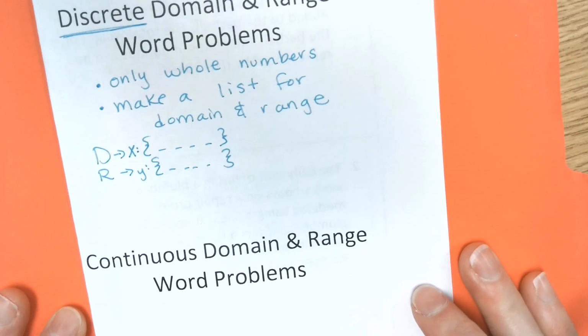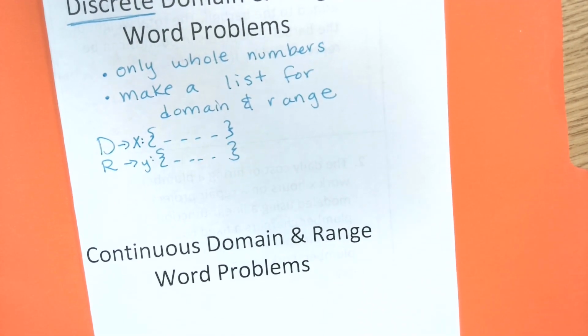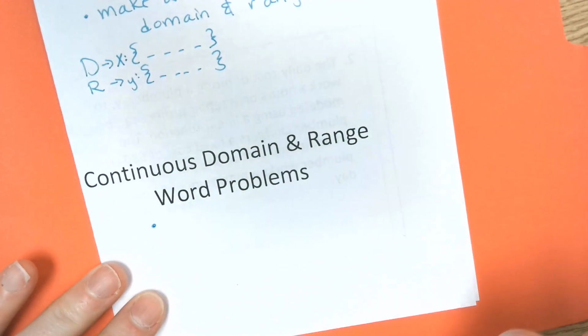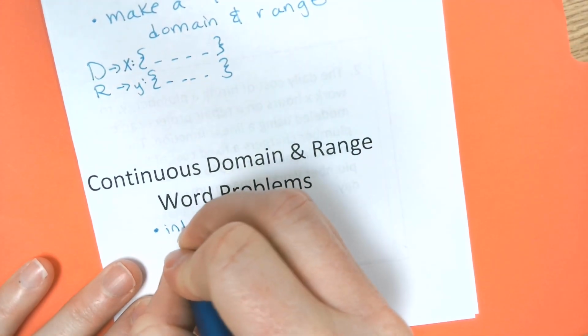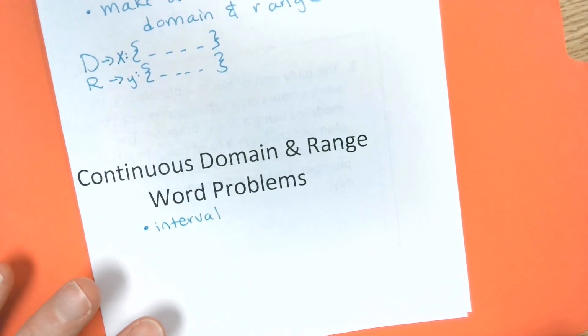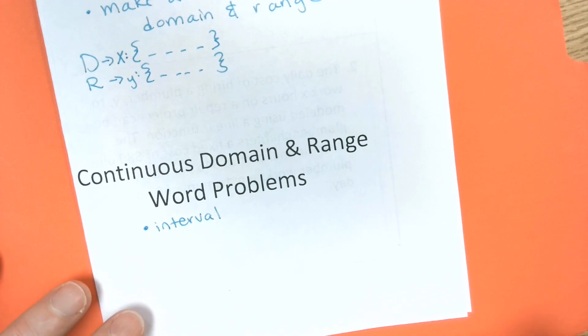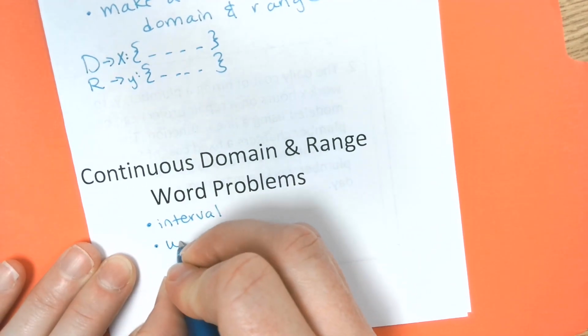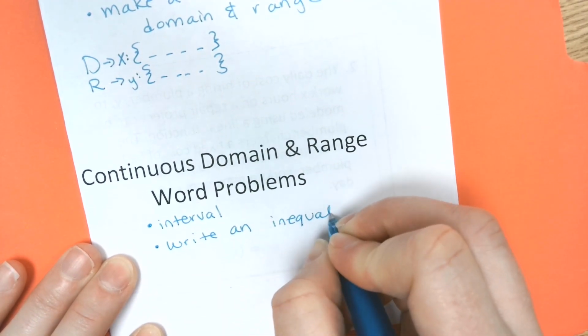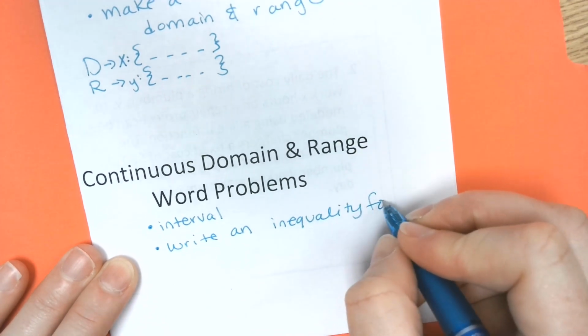Okay, continuous domain and range. Continuous means a function with any value between a certain interval, graphed as a single unbroken curve or line. So that's from the vocabulary. So this could be any number between two numbers. So we're going to call that an interval, where you'd say like y is between these two numbers. We are going to write an inequality for domain and range.